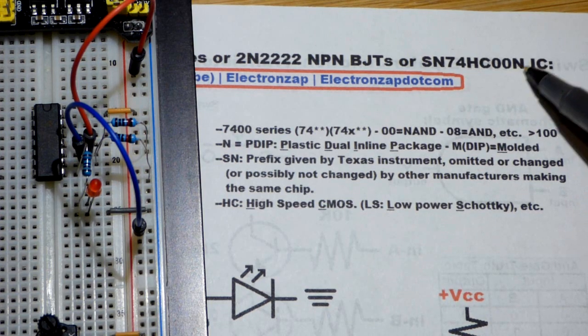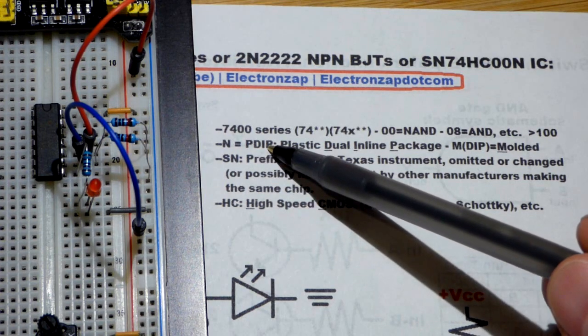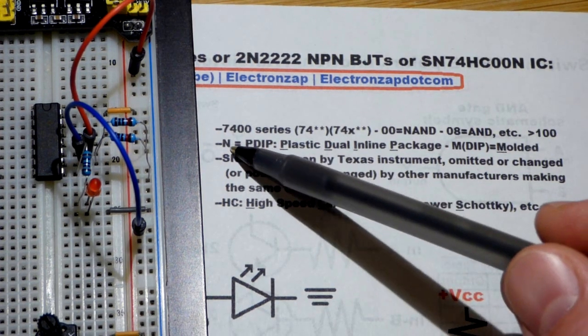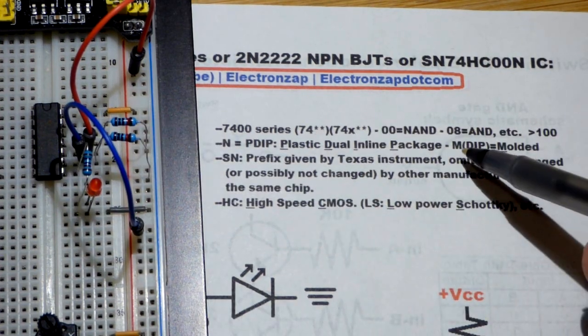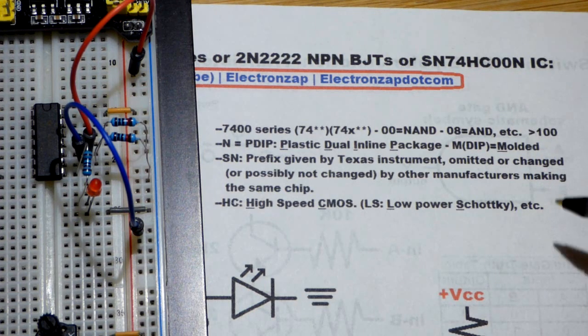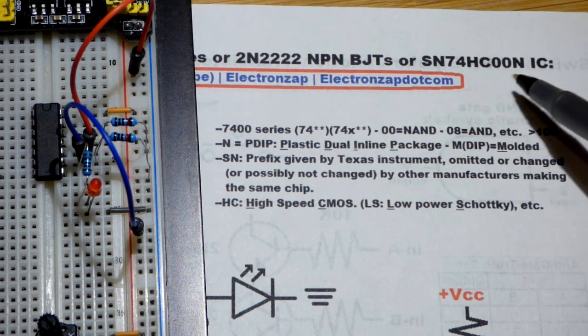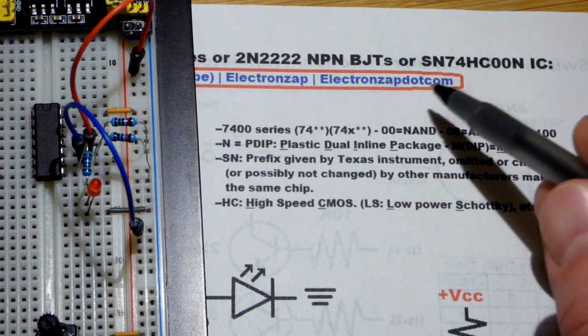Now the N, that is the packaging. There are two dual inline packaging versions. The N is the plastic type, which we have here, and then there's also a molded type. I don't know what letter indicates that. You can find that out by looking at the data sheet, if that is available for this particular chip.